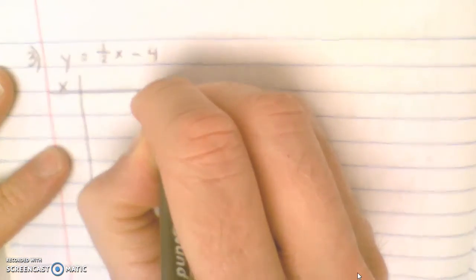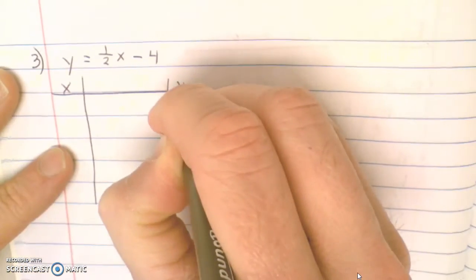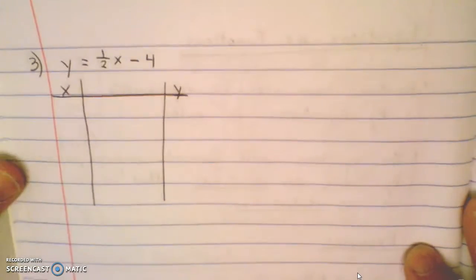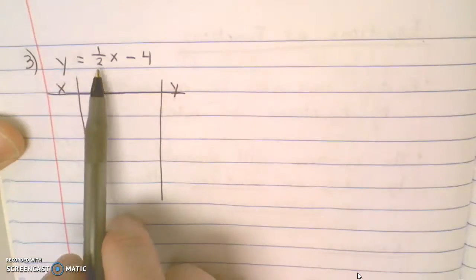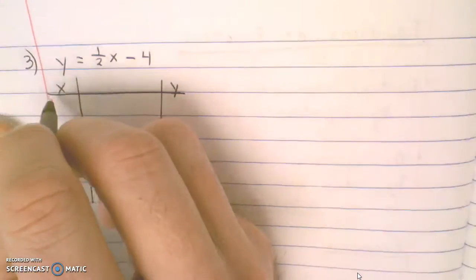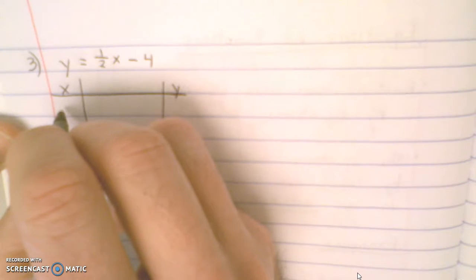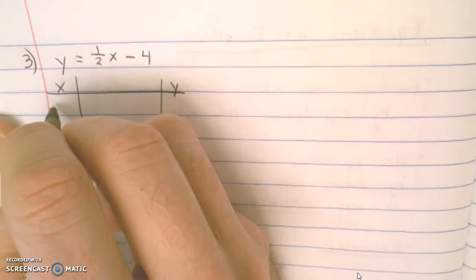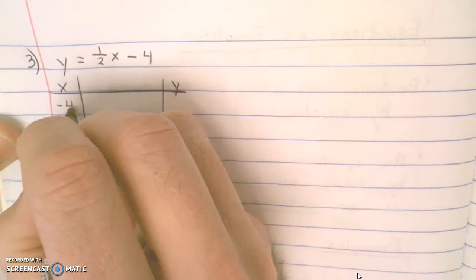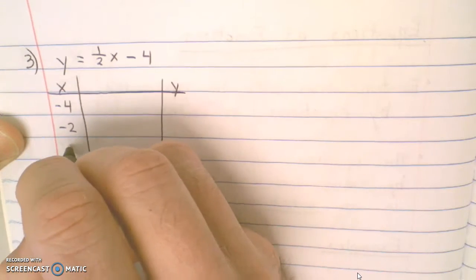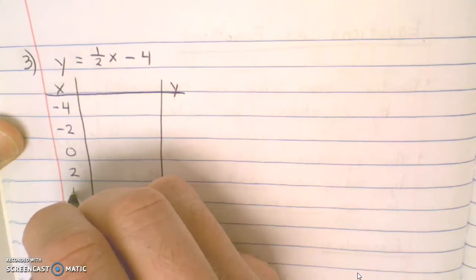X, y. All right, because we're dealing with this half, I'm going to use even numbers because it's easier to take half of an even number where you won't get a decimal as an answer. So we're going to use -4, -2, 0, 2, and 4.